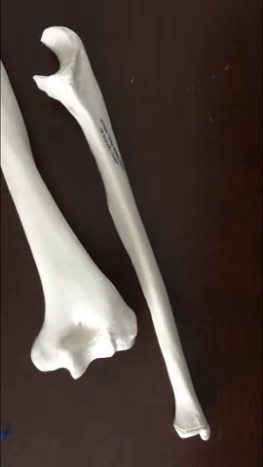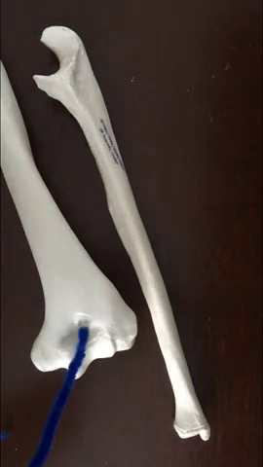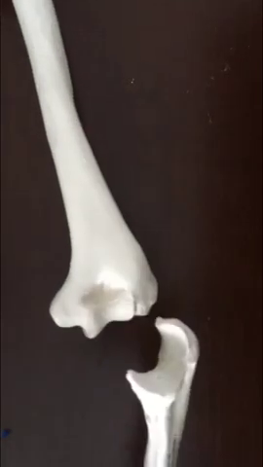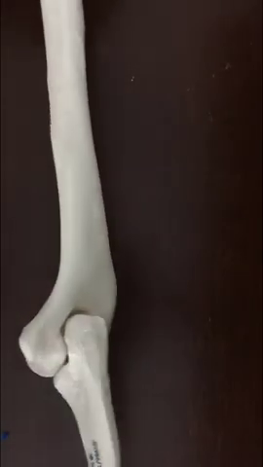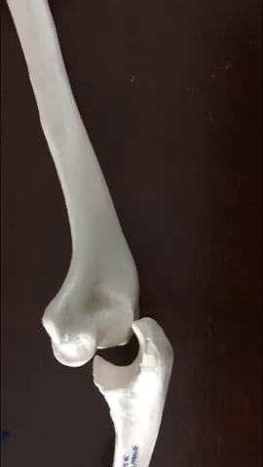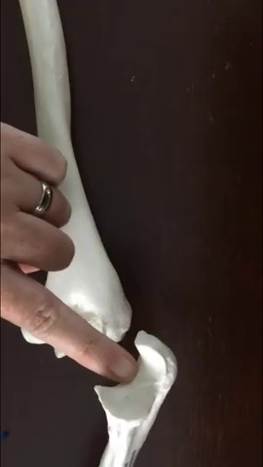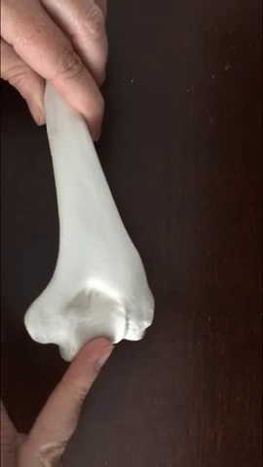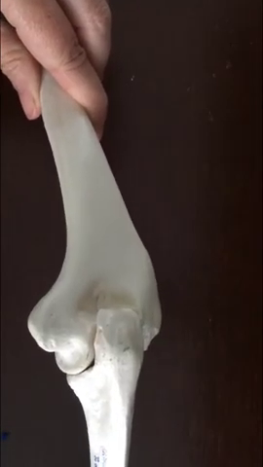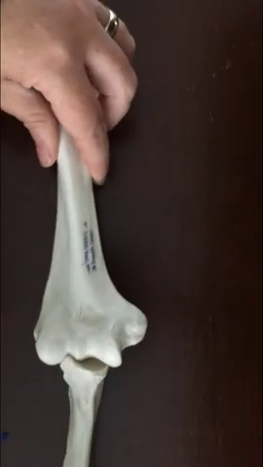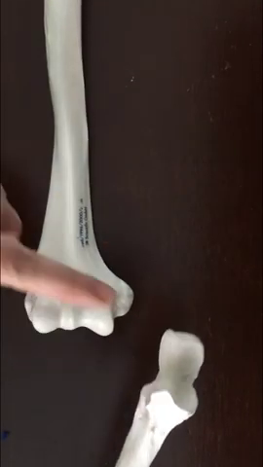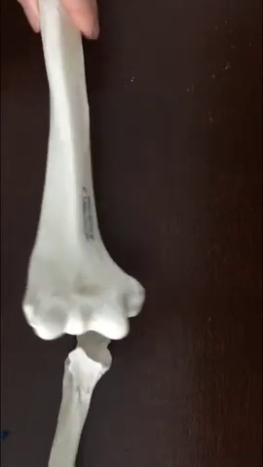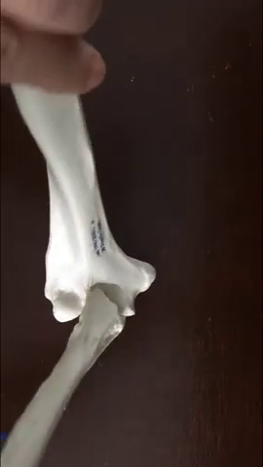So the olecranon process of the ulna will fit into the olecranon fossa of the humerus, like this. So that forms the elbow joint. Notice that the trochlear notch fits into the trochlea of the humerus. And then likewise, the coronoid process of the ulna will fit into the coronoid fossa of the humerus.